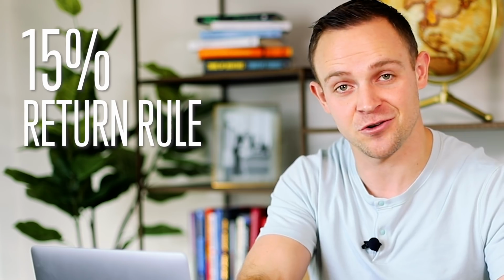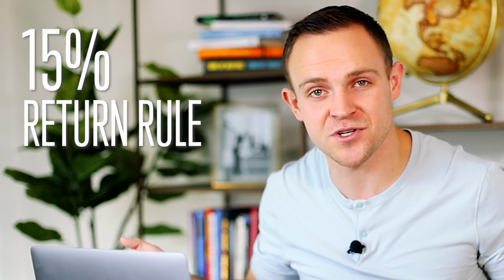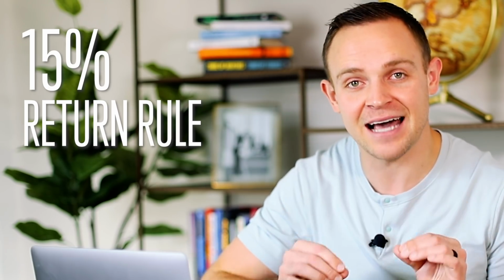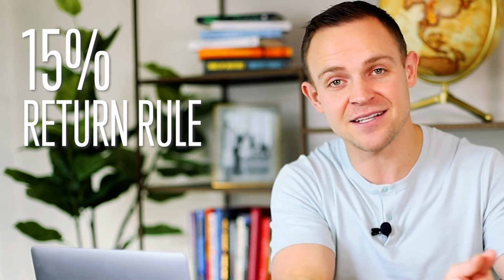So when you do a renovation, make sure that it's at least reaching that 15% return rule. And I would even plan above, maybe a 20 or 25% return, if you don't know exactly where your costs are going to come in on that renovation. So make sure that's a focus.